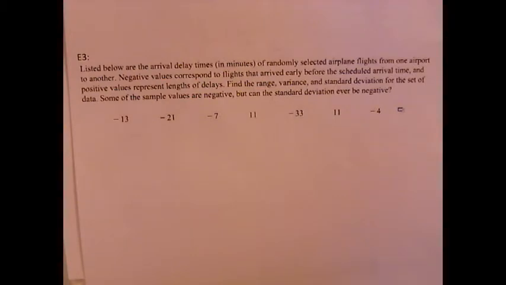Negative values correspond to flights that arrived early before the scheduled arrival time, and positive values represent lengths of delays. Find the range, variance, and standard deviation for the set of data. Some of the samples are negative, but can the standard deviation ever be negative?